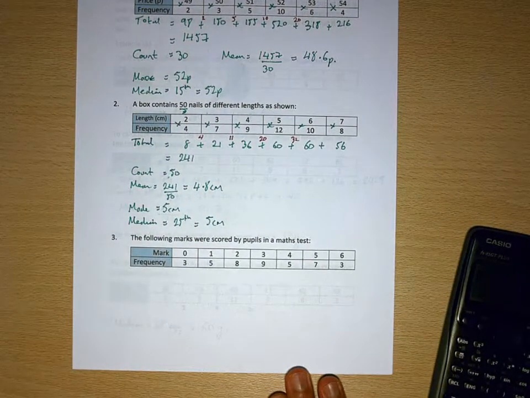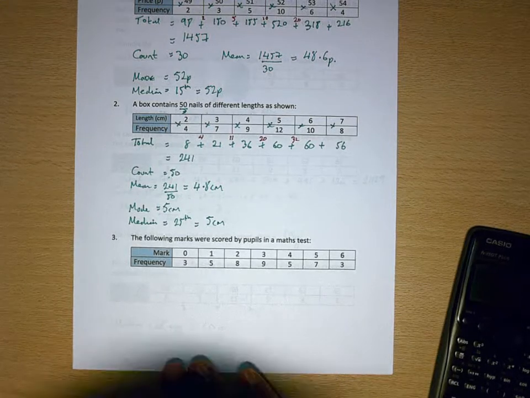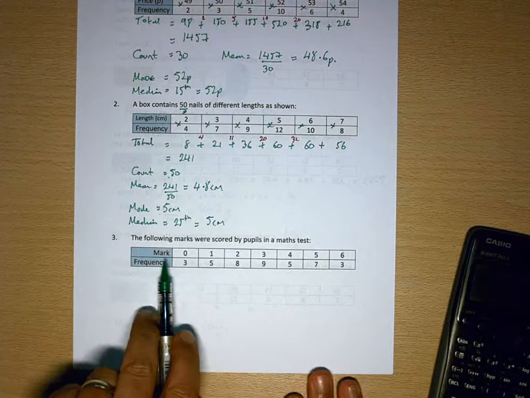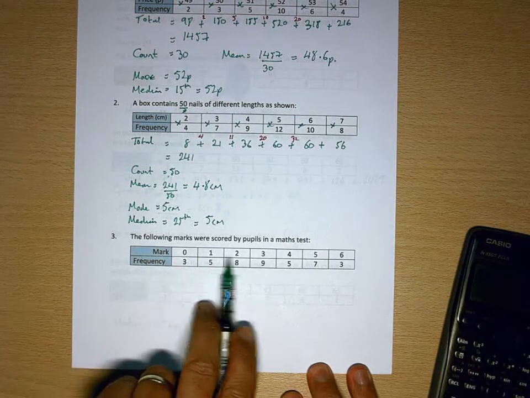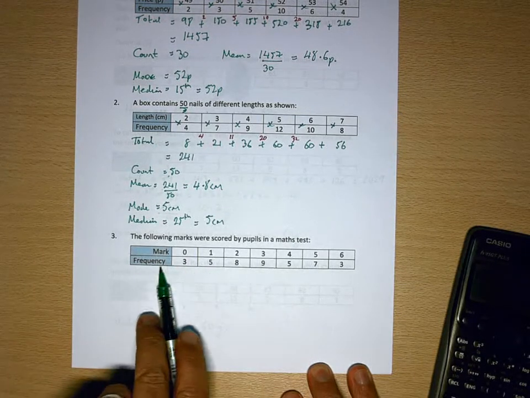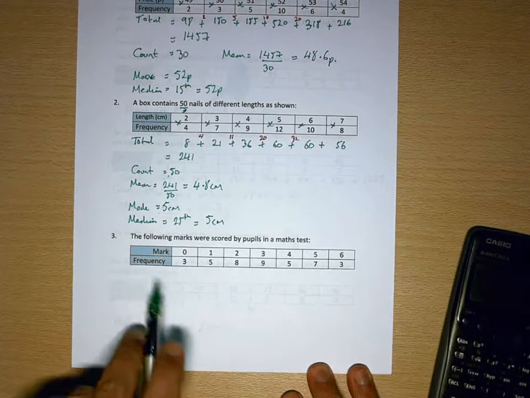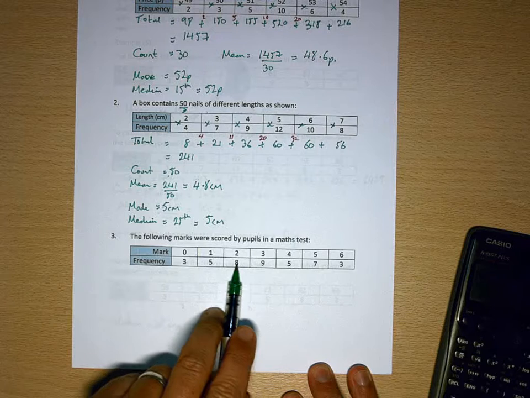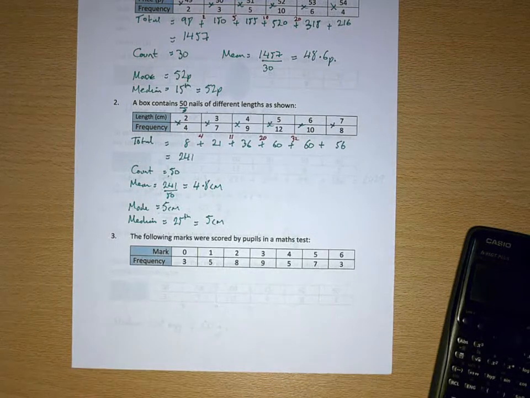And then the final example. The following marks were scored by pupils in a maths test. So the mark between 0 and 6 and the number of times pupils scored it. So that one there is telling me there were 8 pupils who scored 2 in the maths test.